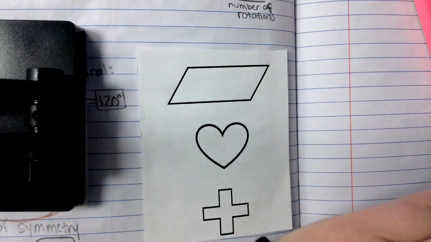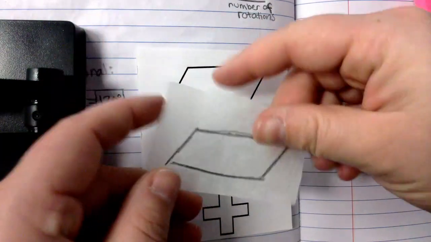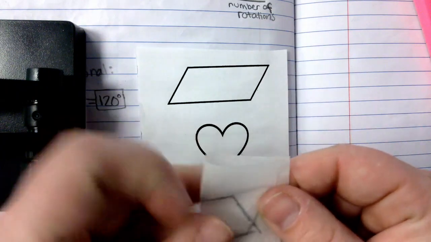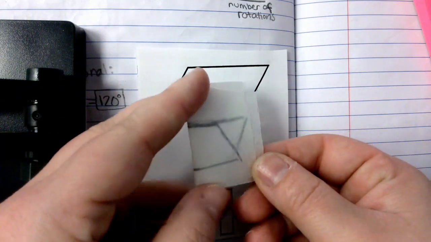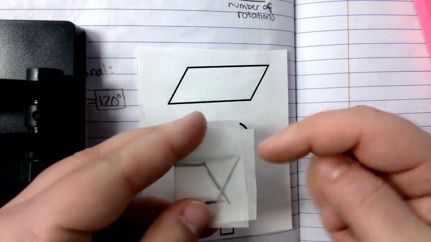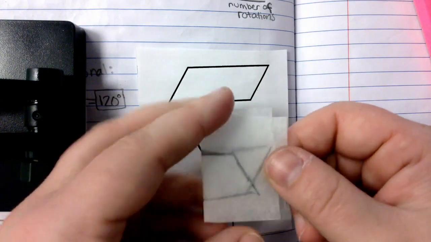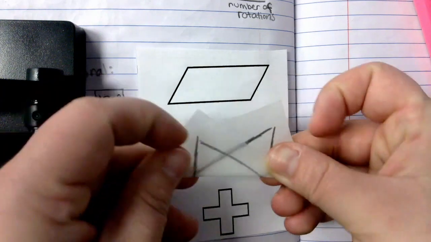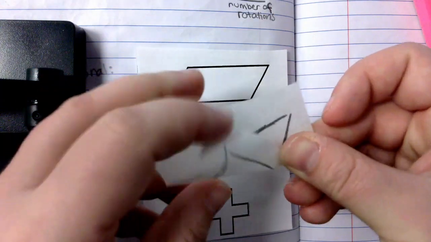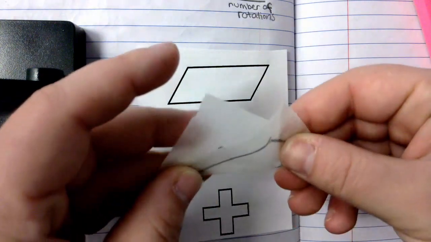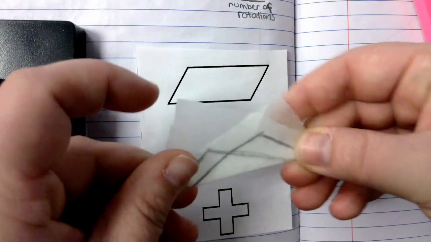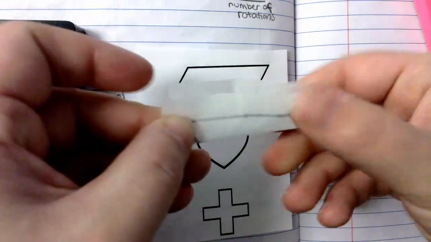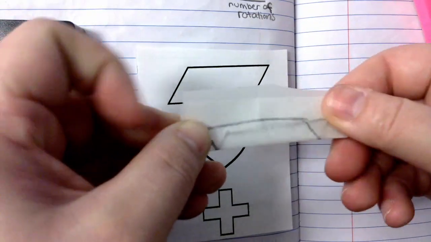Diagonally? Okay, what do you mean? This way? That diagonally? No. What about horizontally? No. There's no way that we're going to be able to fold this one where it lands up on itself. So this one has no line of symmetry.